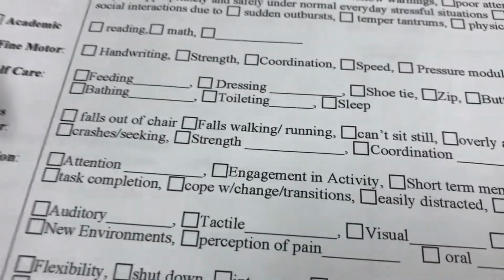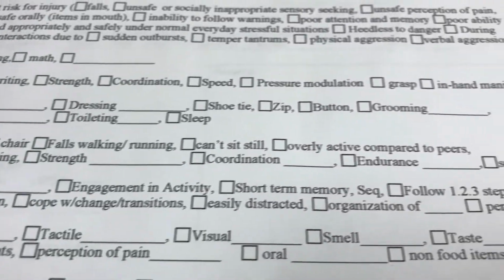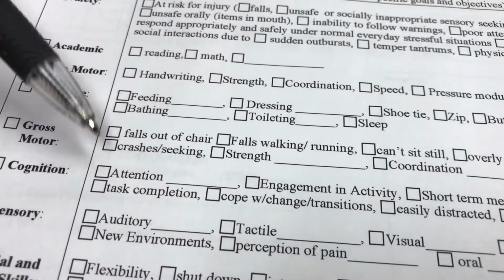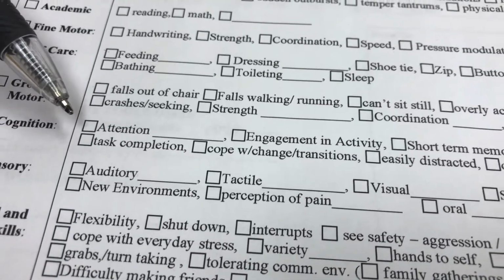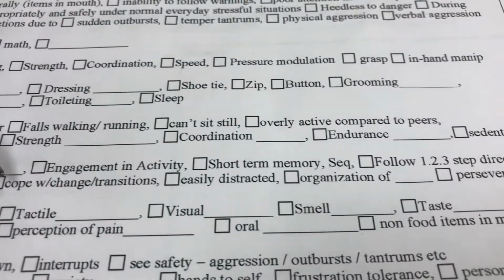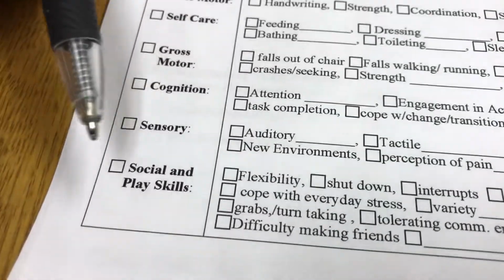Gross motor, I have these common things: falling out of the chair, falls with running, can't sit still, overly active, endurance, or they're sedentary, seeker, that kind of stuff. Cognitive, it's usually attention, task completion, coping with transitions is real common. Following multi-step directions is really common problem.